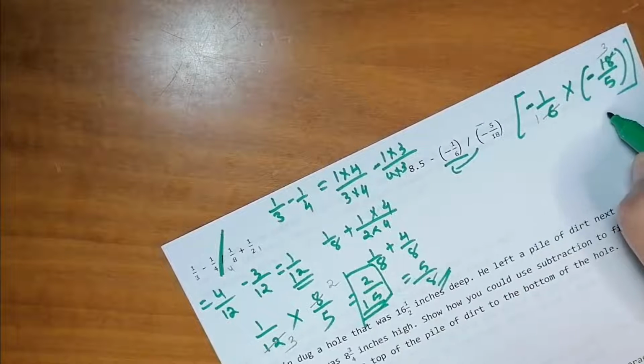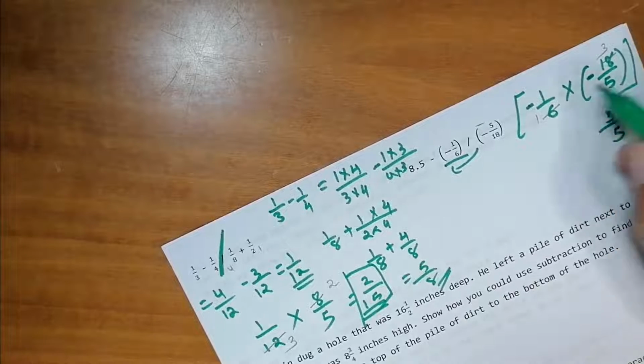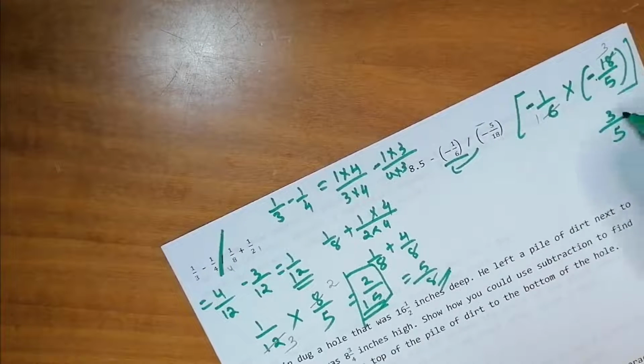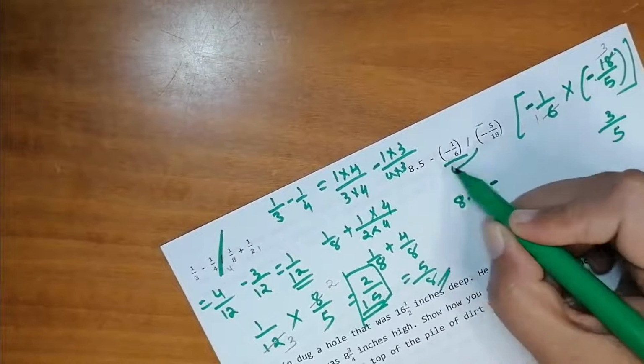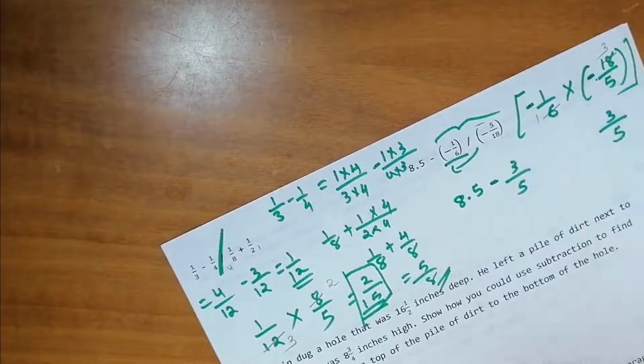This is 3, right? So we write 3 here and this is 5. Is it positive or negative? Minus, minus, right? So it's going to be positive. So now we come here. So this is 8.5 minus, and the answer of this is this, right? So this is what we do.